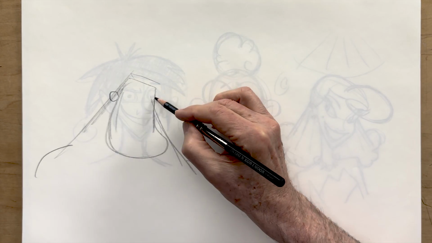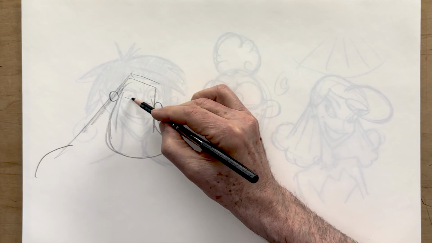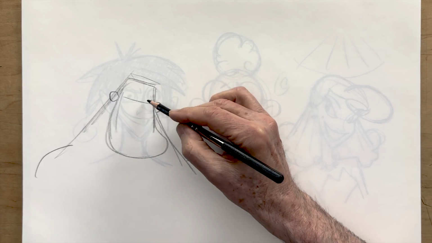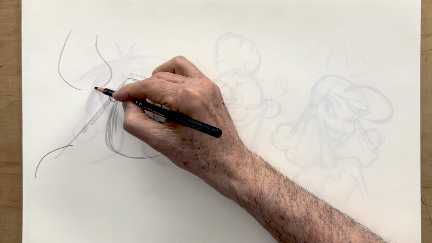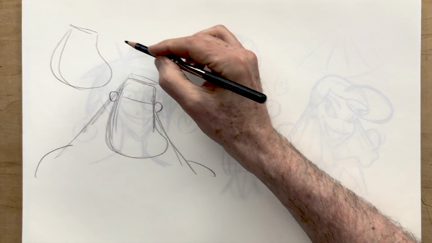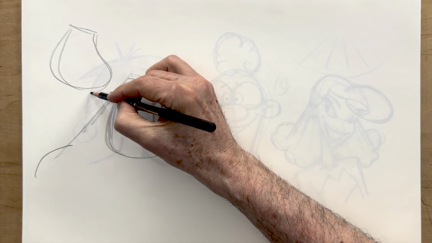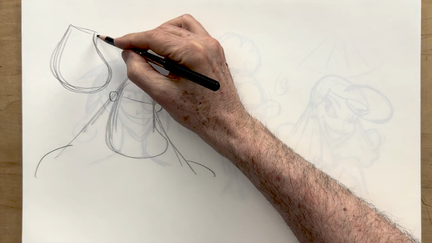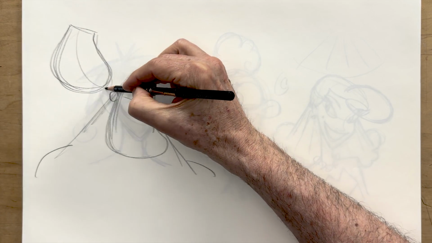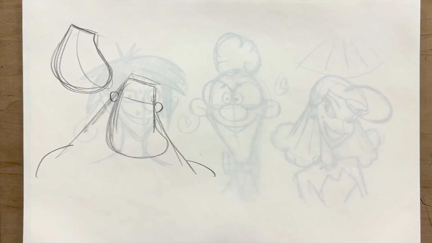Could be a villain. So I'm drawing an interesting head shape like that. Almost a great big droopy teardrop shape that swings over the front and is cut off flat at the top.